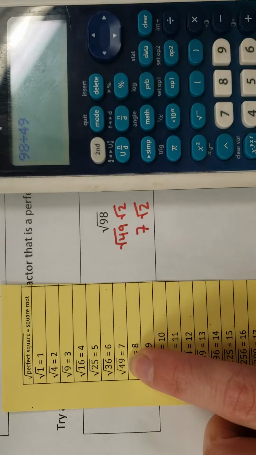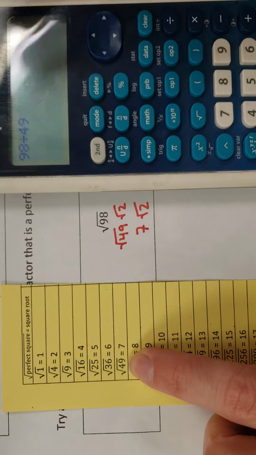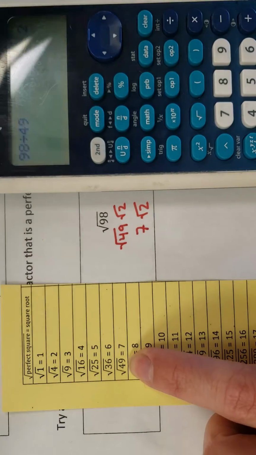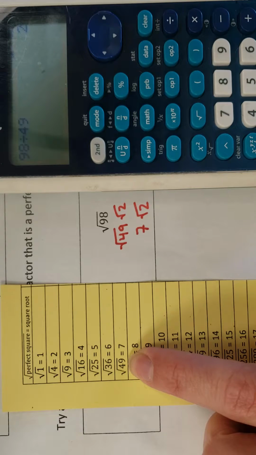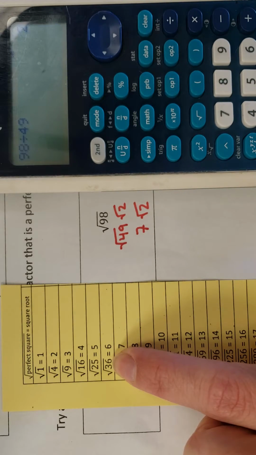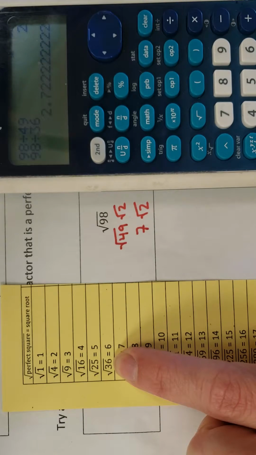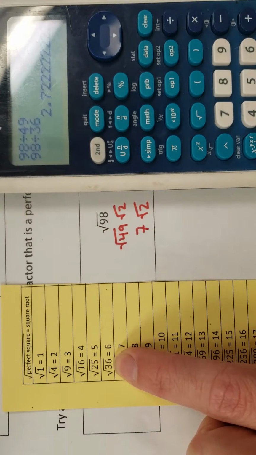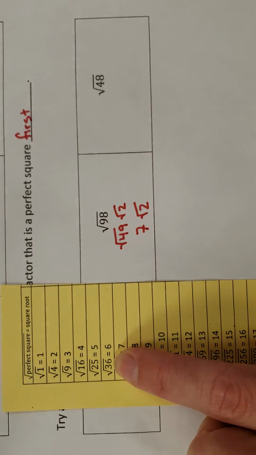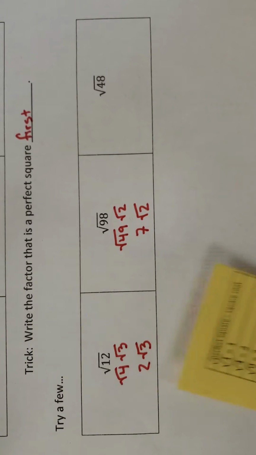And it just so happens that, there's a glare, that it comes out to be, there we go, a whole number. So I know that 49 is a factor. But if I had divided by, say, 36, 98 divided by 36, that gives me a decimal. So I know that 36 is not a factor. And so that's how you can find factors of larger numbers that you may not be as familiar with.